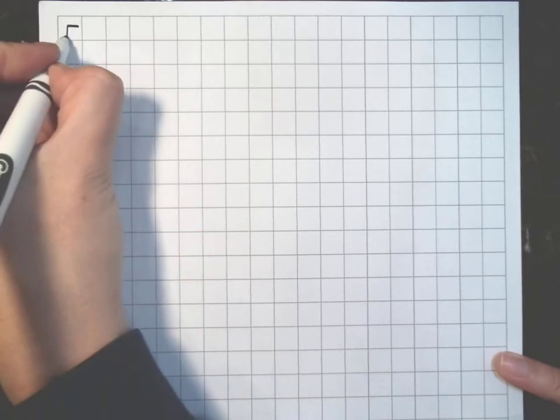Hi, today we are going to be finding missing sides of similar figures.